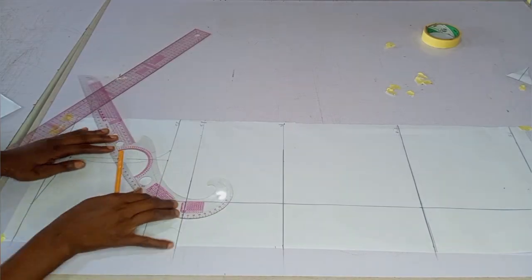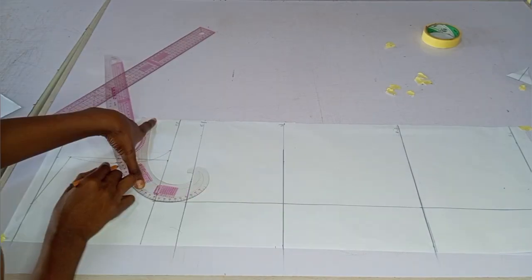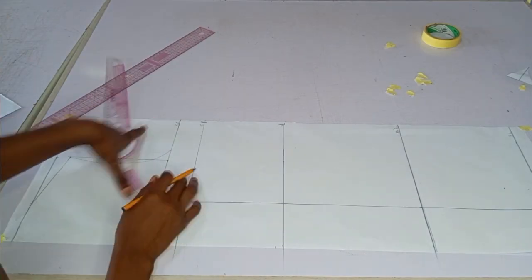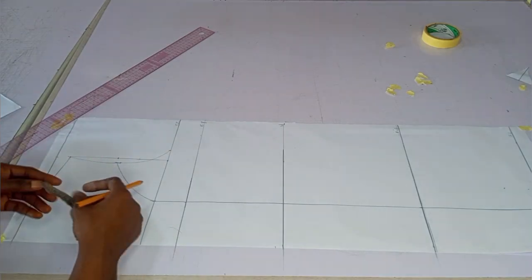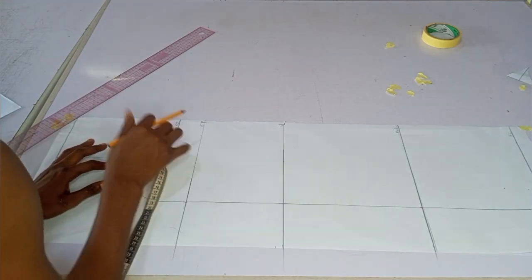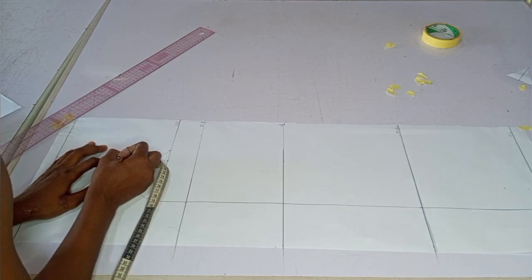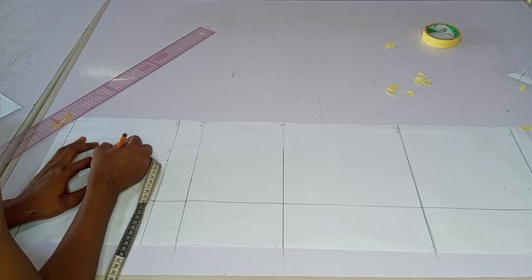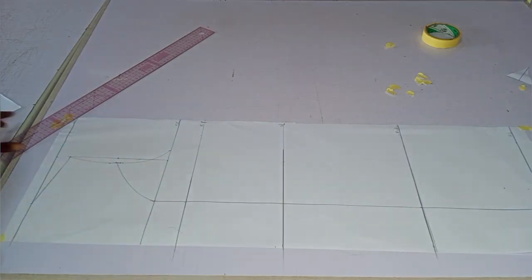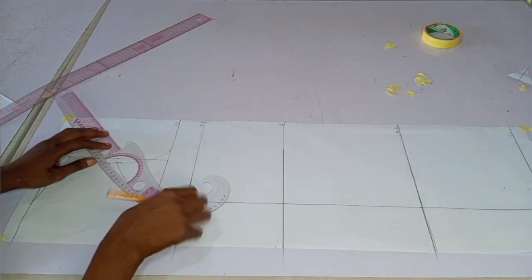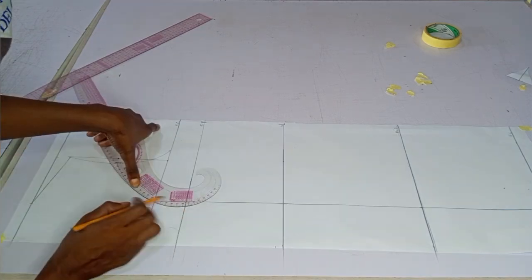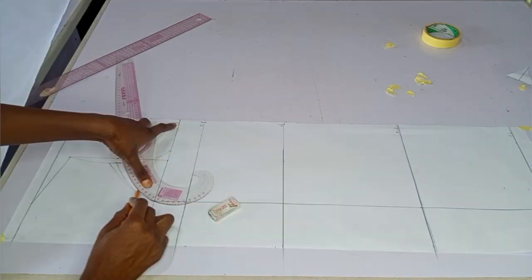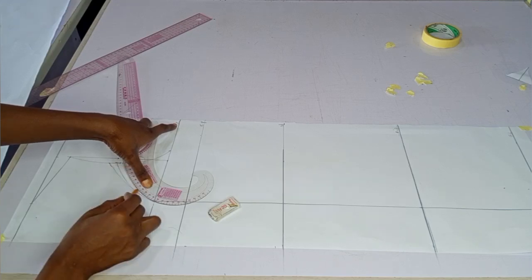So I'm going to take my curve rule and connect this line all the way to the midpoint of my armhole like this. Then on that line, I'm going to mark half an inch downward and upward. From that line, I'm going to go in by half an inch and go up by half an inch. Then I'll connect it back to the chest line with my curve rule. So this is to tighten our bust here so we don't have any gaping at the end of the day.